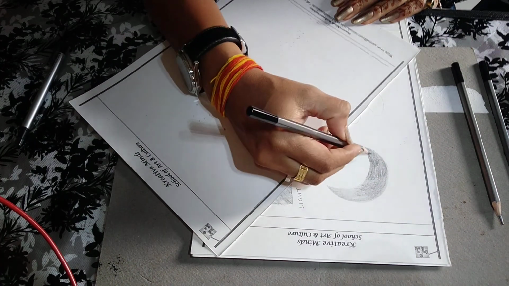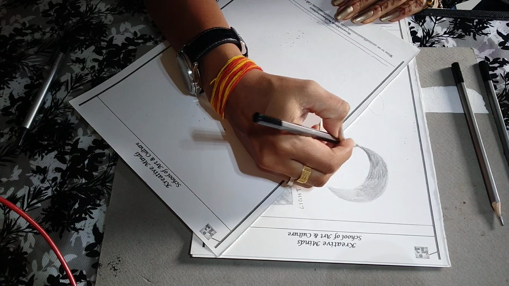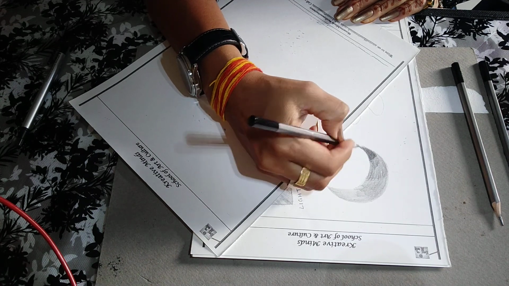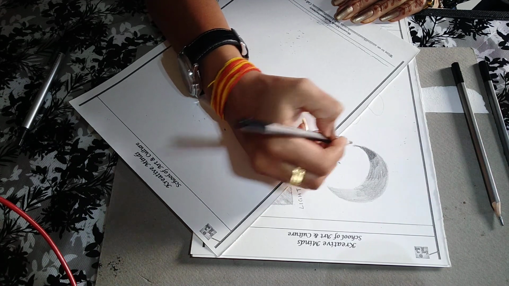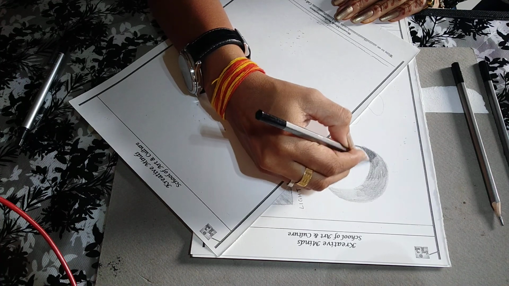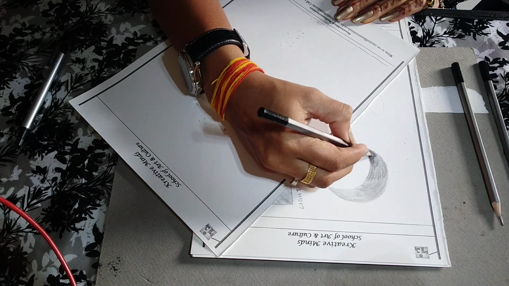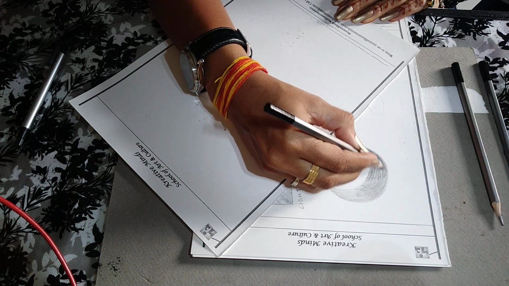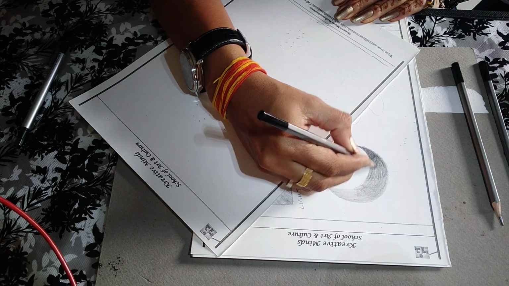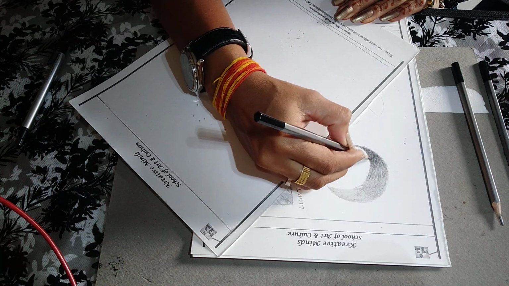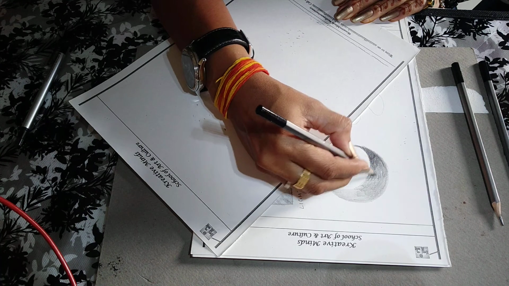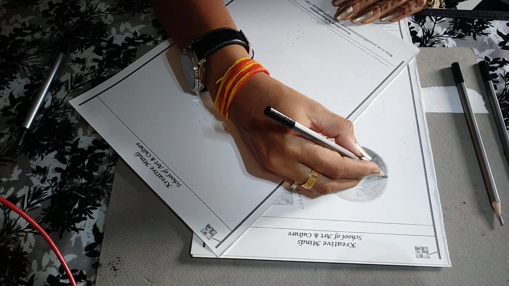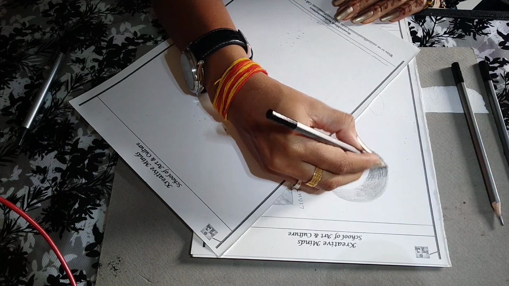Now, I first darken the place which I have to, and give an end to it. Now, if you notice, I'm just going front and back and very smoothly, and not making it dark, but trying to blend with the line that is over here, and maintaining the curve.